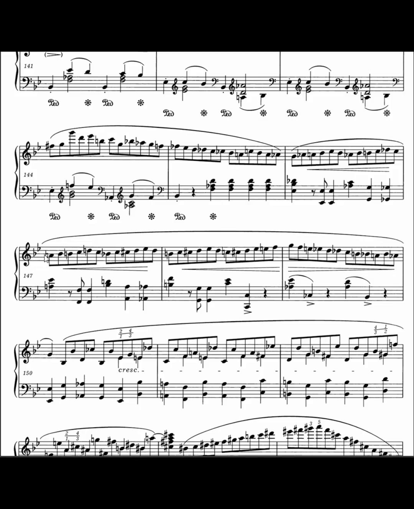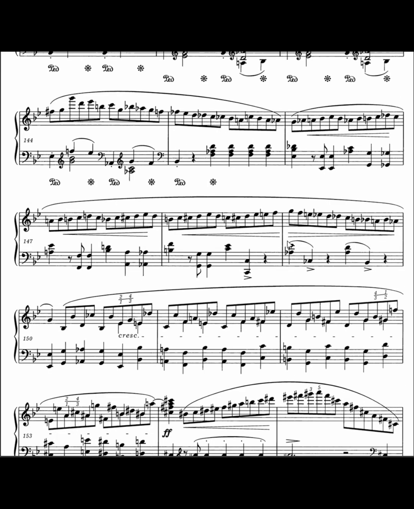another sort of snake going up very slowly in certain parts. It goes up here, then it goes back to A, then it goes to B natural, and then it goes to this G, which is a top point of the section, and goes back down in these relatively heavily chromatized way.